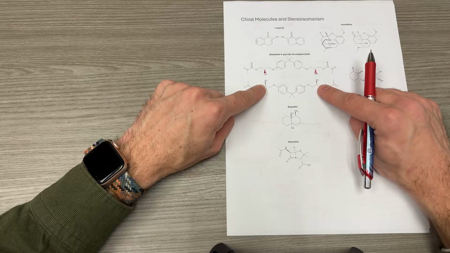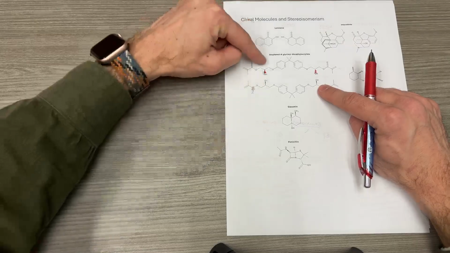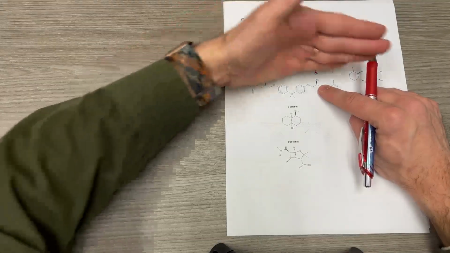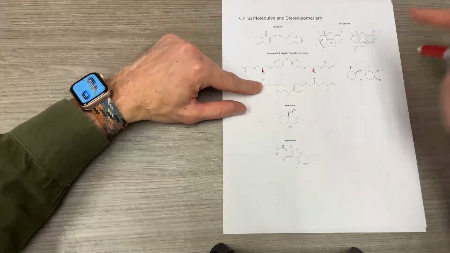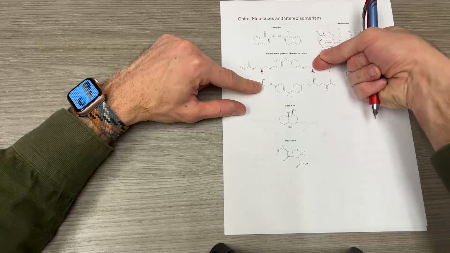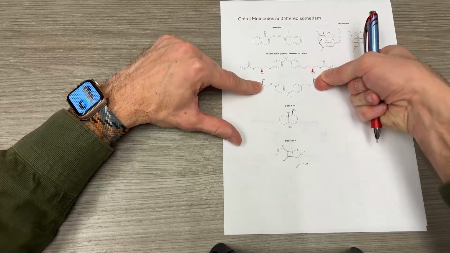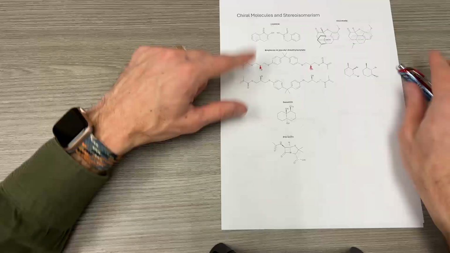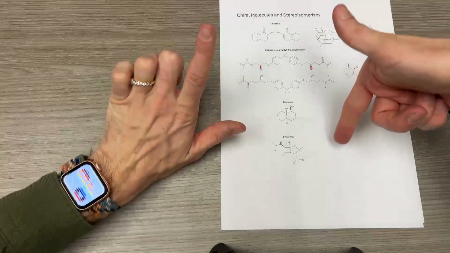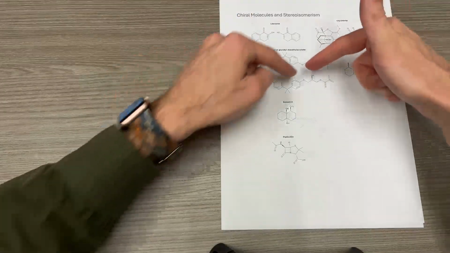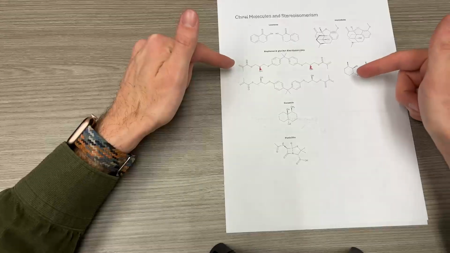These are no longer mirror images. I have a wedged OH that is a mirror image to my wedged OH, but now I have a dashed OH, which is not a mirror image to a wedged OH. This is groups pointing in opposite directions. These are not symmetric. These are non-mirror images.